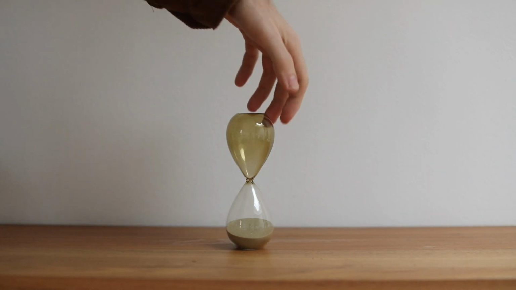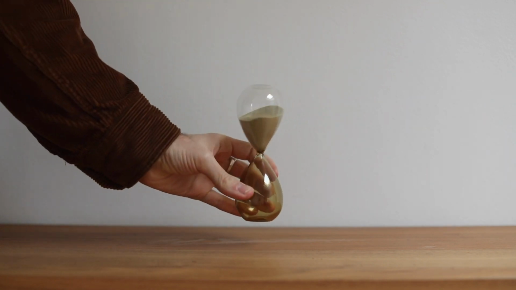But another way that you can do this is using something like the Pomodoro method, which if you don't know is setting a 25-minute timer and then working with a very intense focus for 25 minutes.